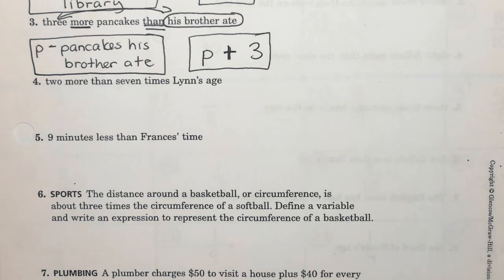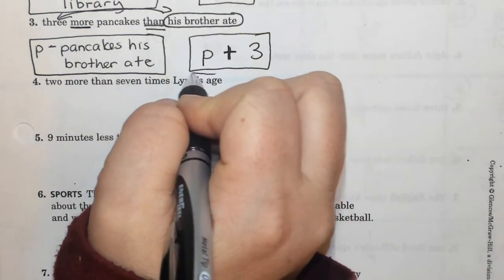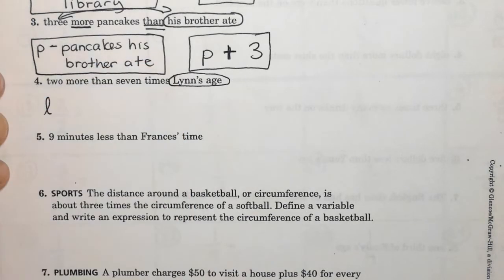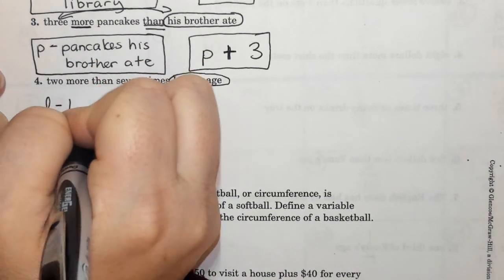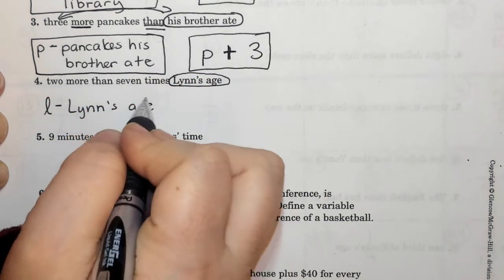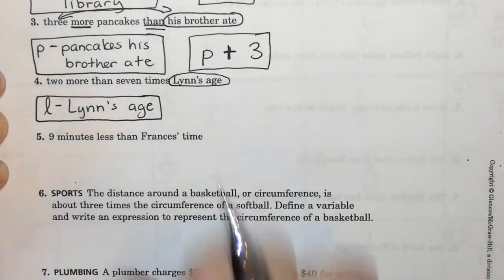2 more than 7 times Lynn's age. So this has a lot of stuff going on. Let's just start with our variable. What information am I missing here? Tucker, what do I not know? I have no idea how old Lynn is. Okay, so you can use A for age. I'm going to use L. Now, when I use an L, what do I have to make sure I do? Cursive. Can I use a capital L? No. Even though Lynn is capitalized, I'm still going to use a lowercase l. And I'm going to say that L stands for Lynn's age.